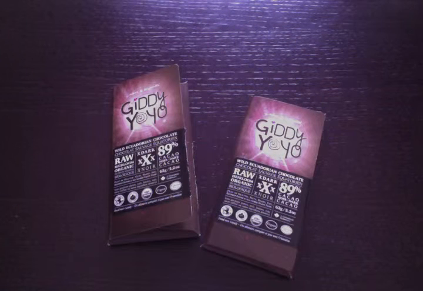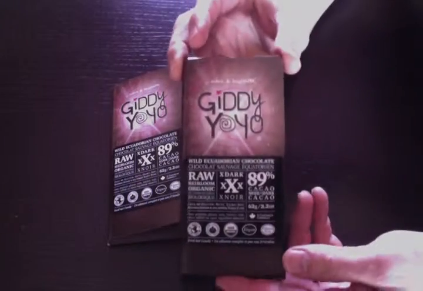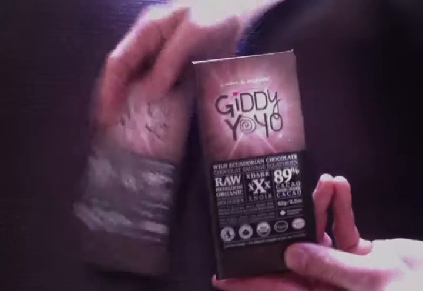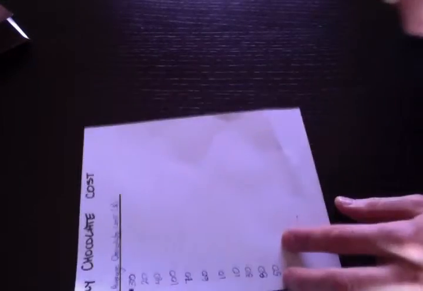Who doesn't like chocolate? So we are going to do a quick video on how to do the perfect hand-drawn graph. And yes, this is something called Giddy Yo-Yo chocolate. My wife and my family are a little bit addicted to it. It's not cheap. So we're going to do an average monthly chocolate cost graph.